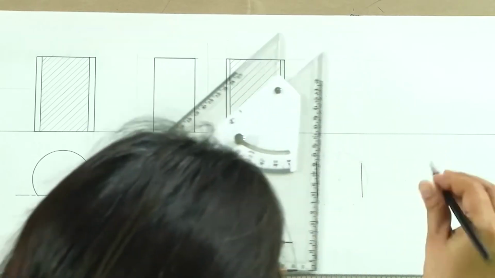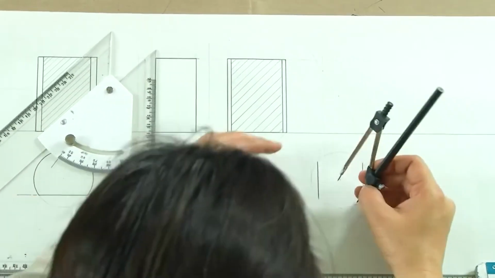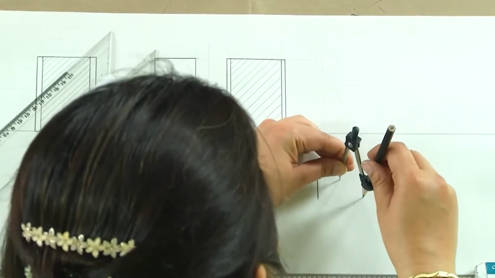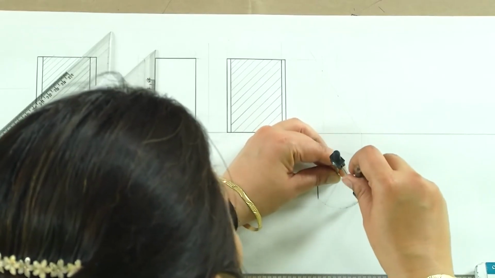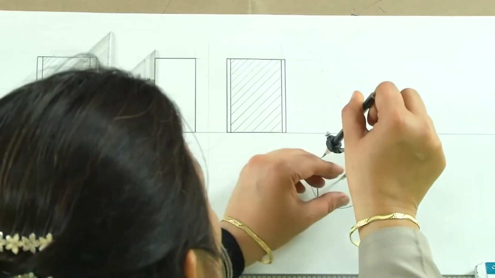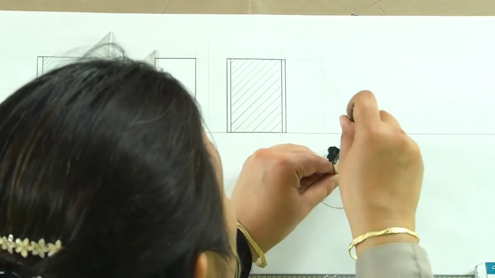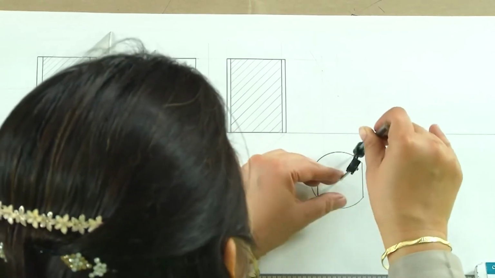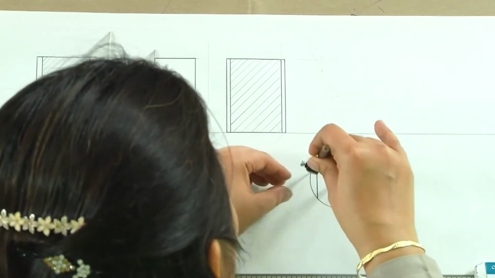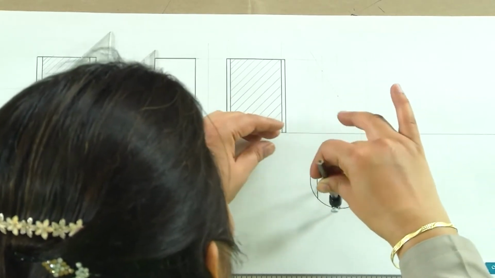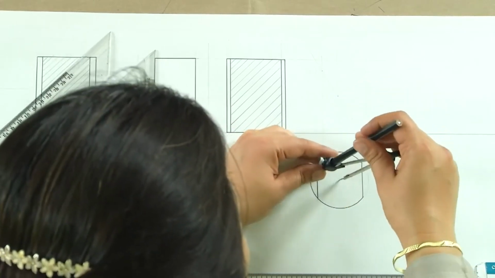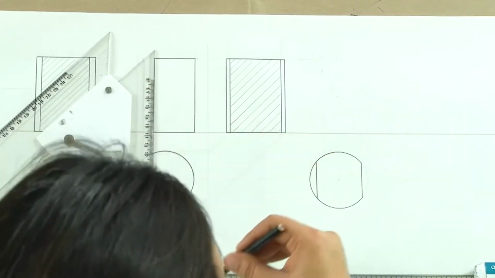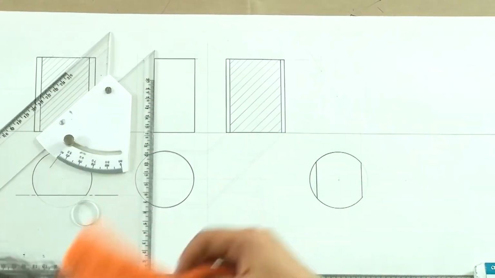So, if I start to draw the remaining portion of the top view, we will actually be seeing this entire thing like this, where the lower part of the base has actually been taken off.